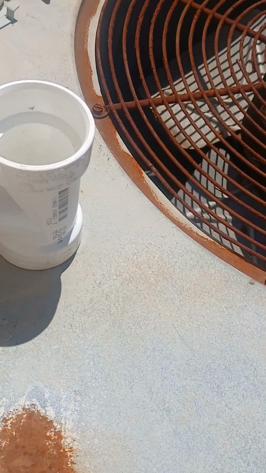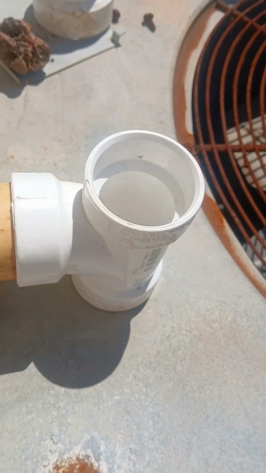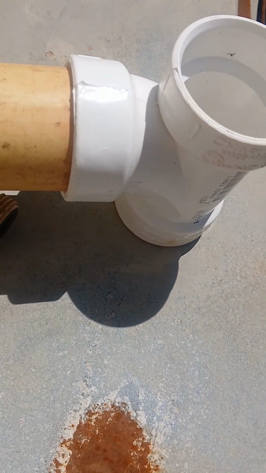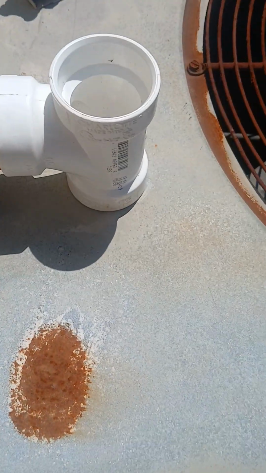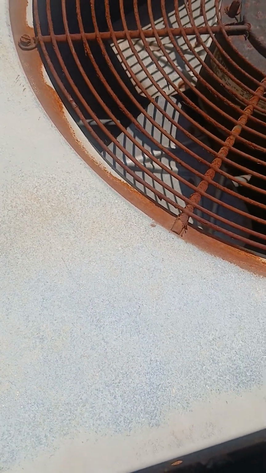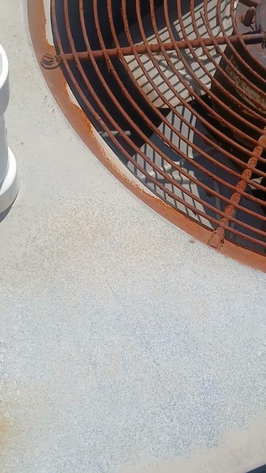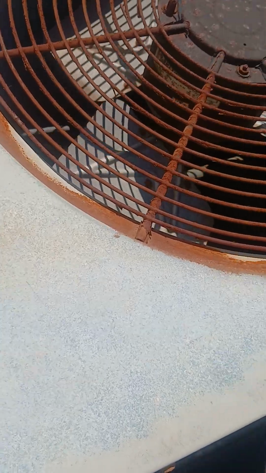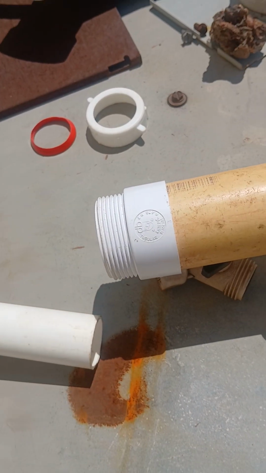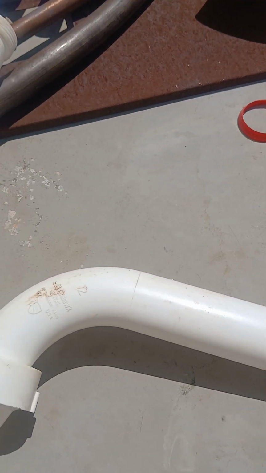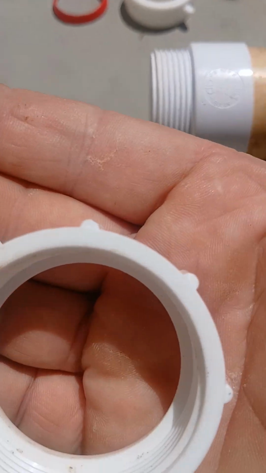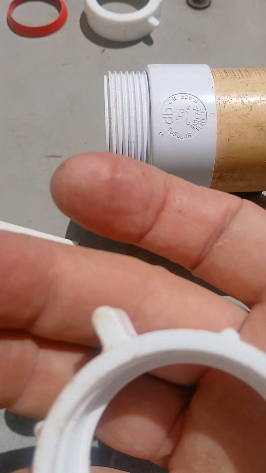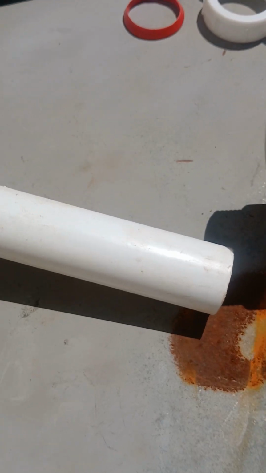So what we do is turn around and remove the washer here, and once the washer's removed, then remove the nut. We say, well, we've got to get the nut that's going to fit onto this 1.5 inches, so we're going to need a 1.5 inch nut here.